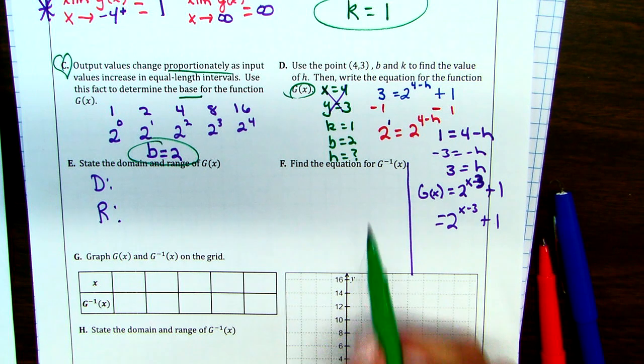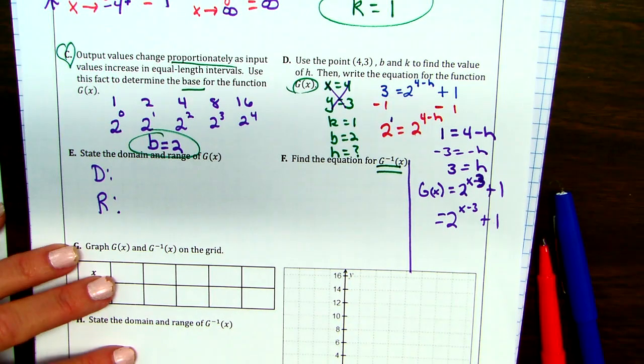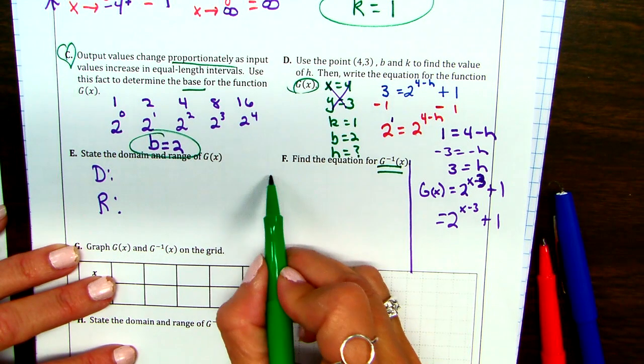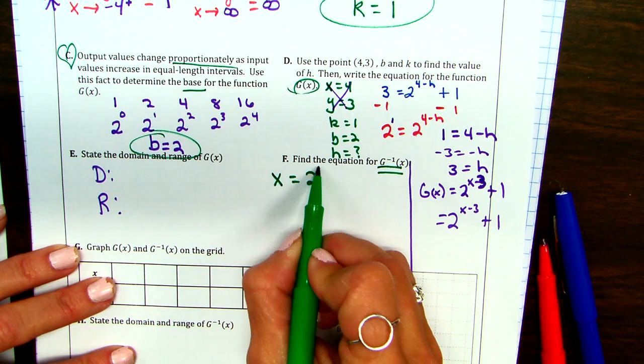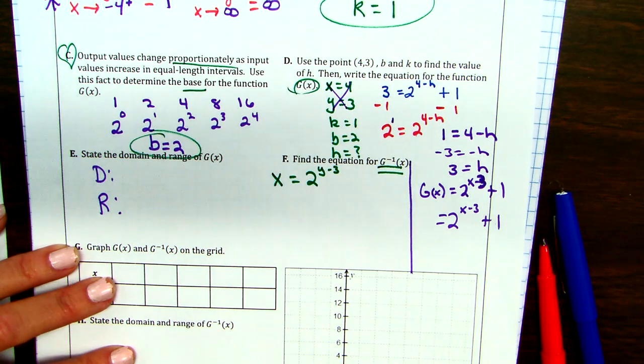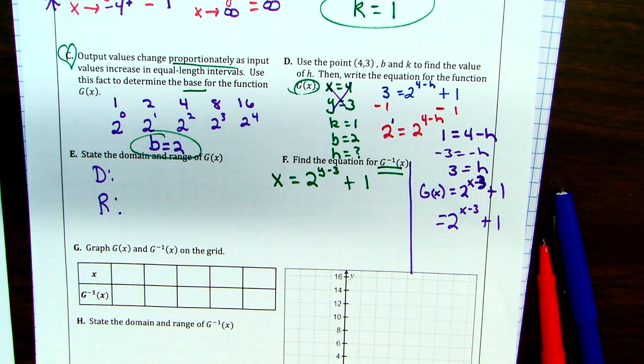Almost there, guys. Last push right here. Find the inverse. Inverse. Flip the x and y, solve for y. So I'm going to go slowly through this. It's been a few days since we had to write exponentials as logs, which is what we're doing. Okay? I switched x and y, and I'm going to solve for y.